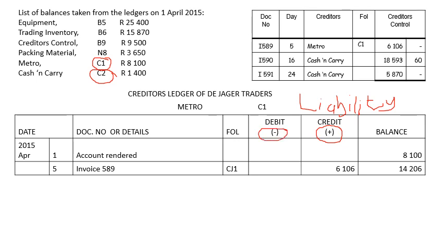You know a liability has a credit balance, which means that the credit column will be the plus column and the debit column will be the minus column. We owed Metro 8,100 Rand at the start of the month. So on the 1st of April, we need to write account rendered. Remember, account rendered is just a fancy word for balance. And in the balance column, 8,100.